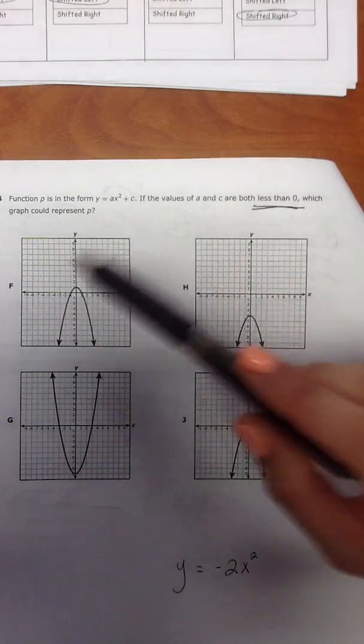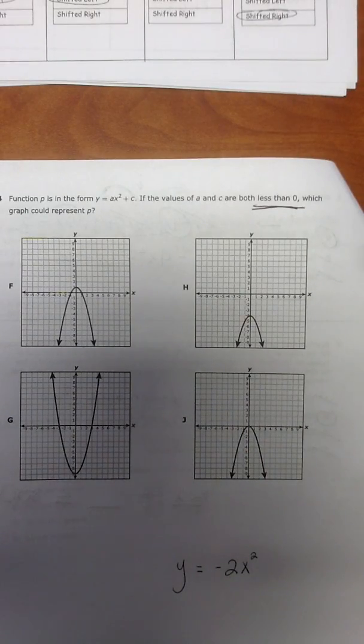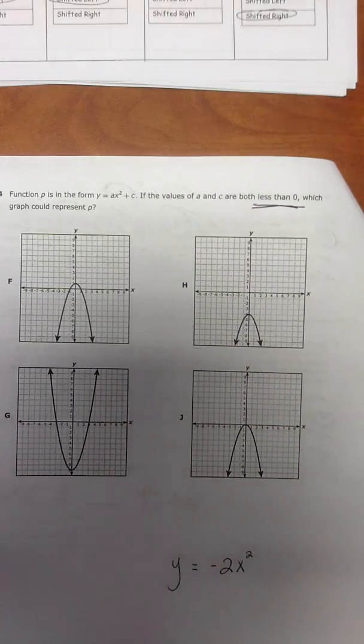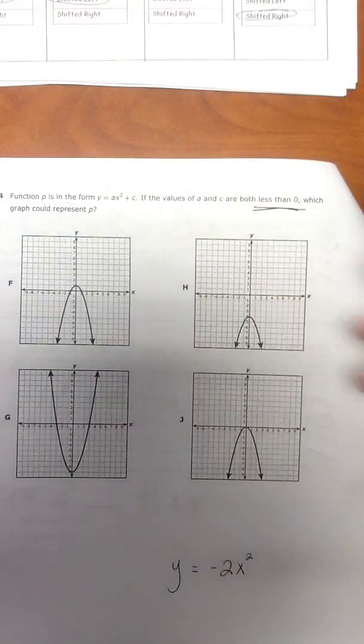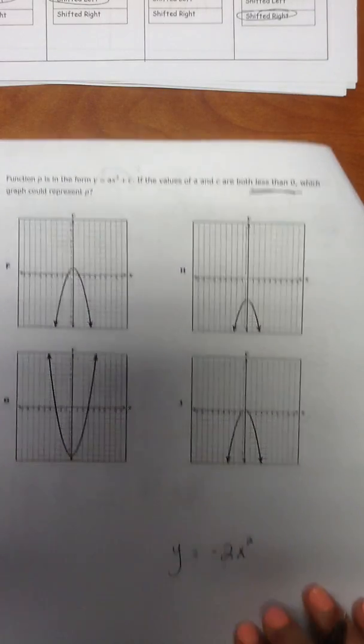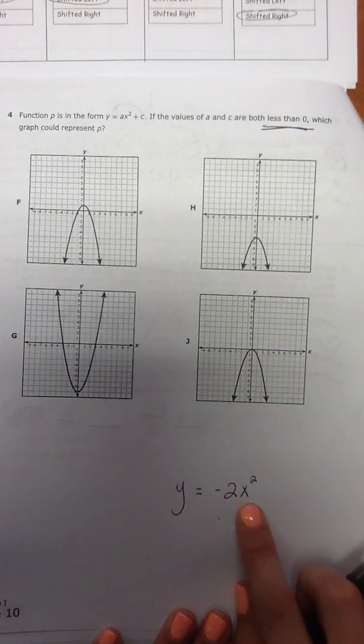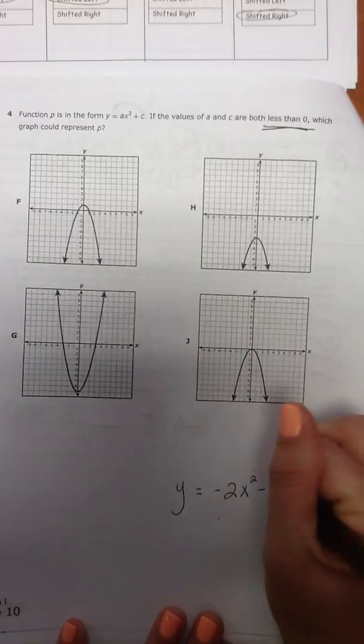Okay, so function p is in the form of y equals ax squared plus c. If a and c are both less than 0, which graph can represent p? All right, so I just always make up numbers in this case. So if I know a and c are supposed to be less than 0, that means they're negative. So I made a negative 2. So I said y equals negative 2x squared, and then I'm going to say minus 3.